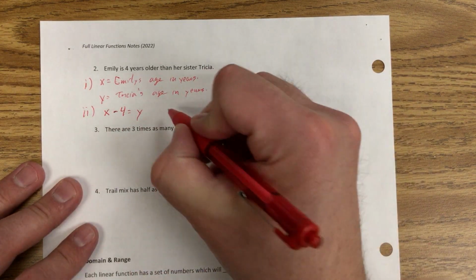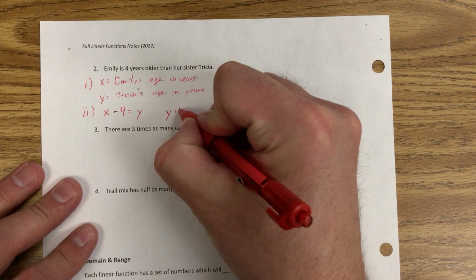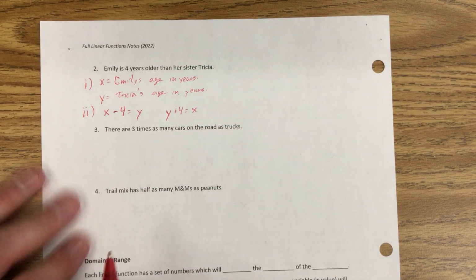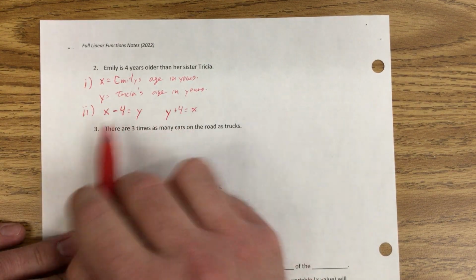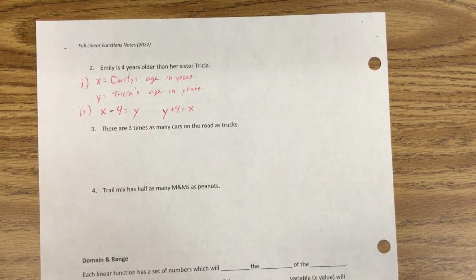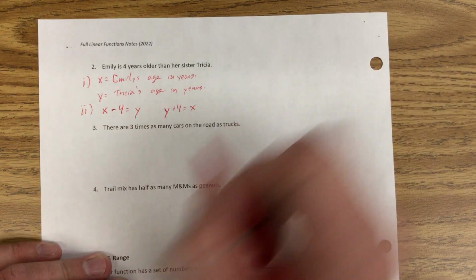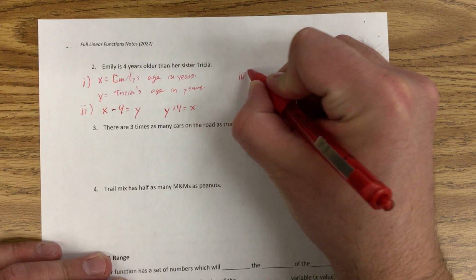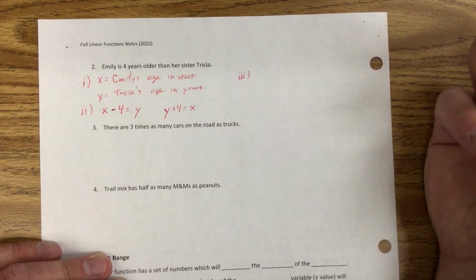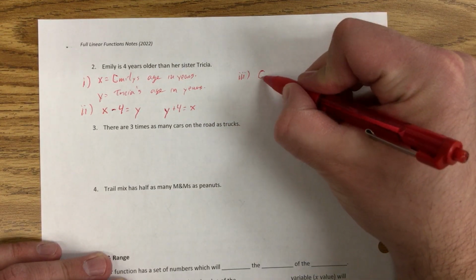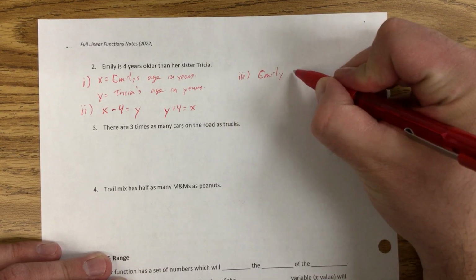Or on the same note, we could take Tricia's age and add 4, and that will give us Emily's age. Both of these work. They mean the same thing, but they're mixed around a little bit. So this would be the equation that we're coming up with. Now, what is a point that works? Well, let's say that Emily is 12.